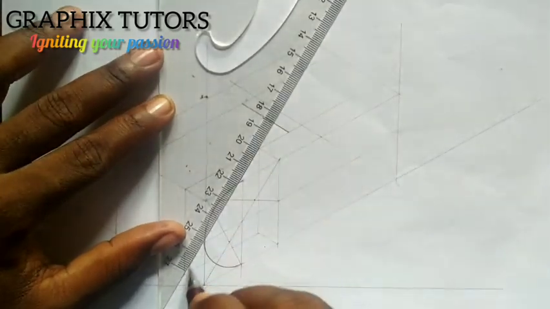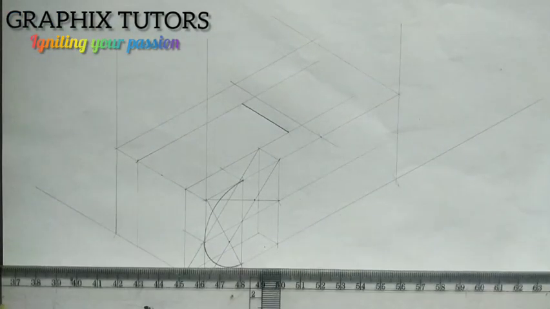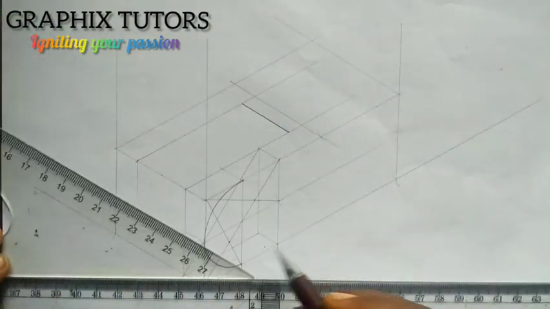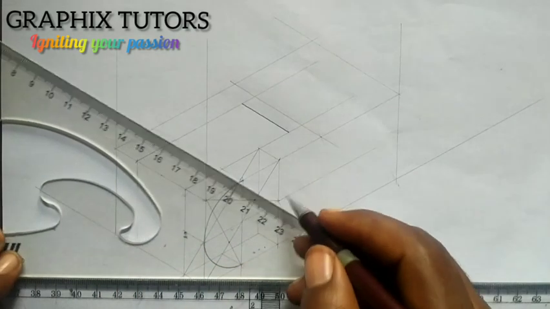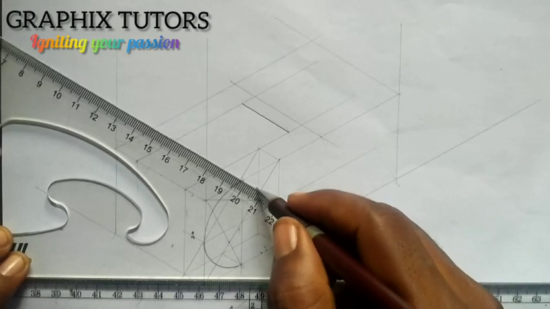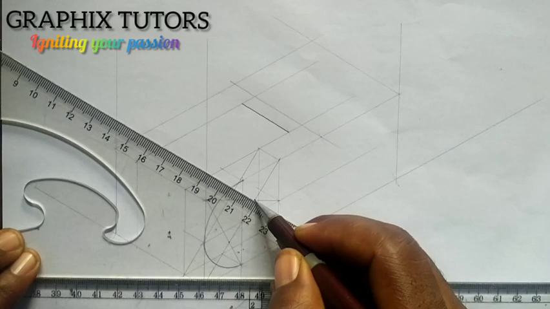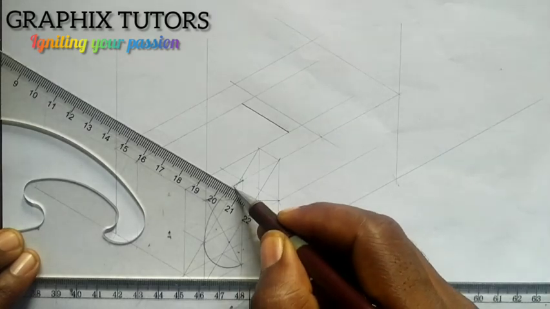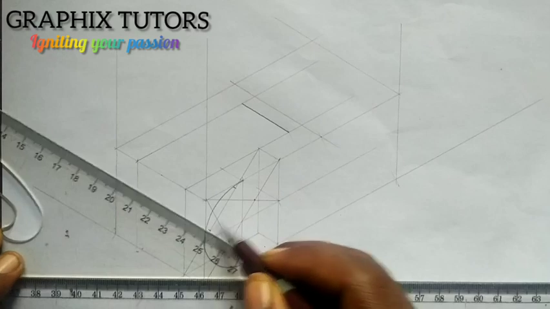So I'll have this. So instead of me redrawing all this, I'll only transfer my point. So let me transfer my points and I'll have this way. So just transfer this point to this point, right? Also transfer this point to this point, and also this point here, transfer it from here to here. This point too, transfer it from here to here, the inclined line.